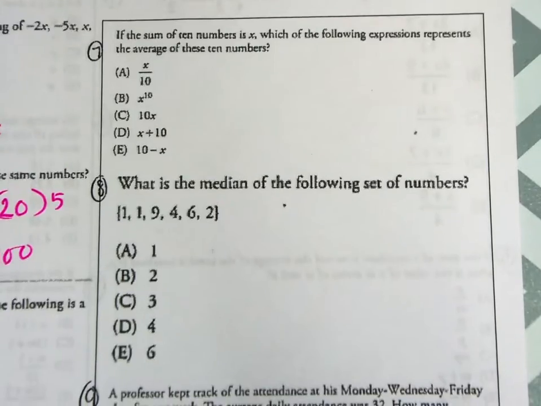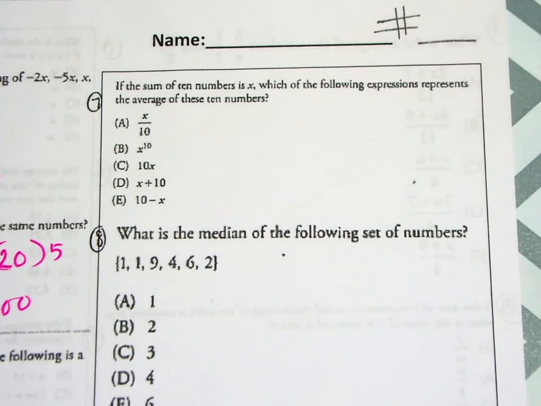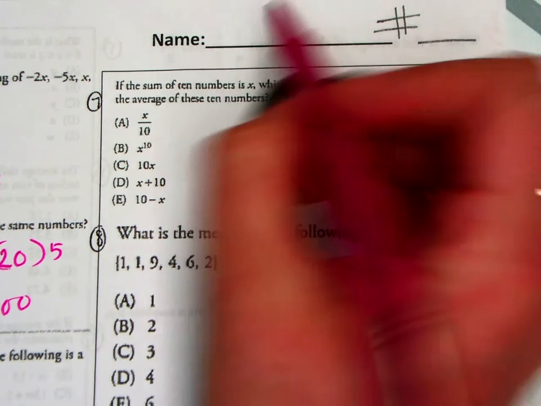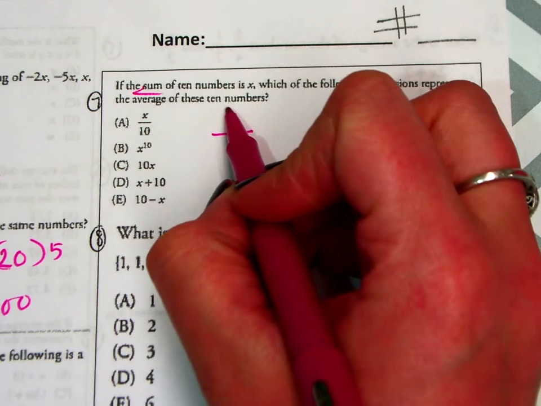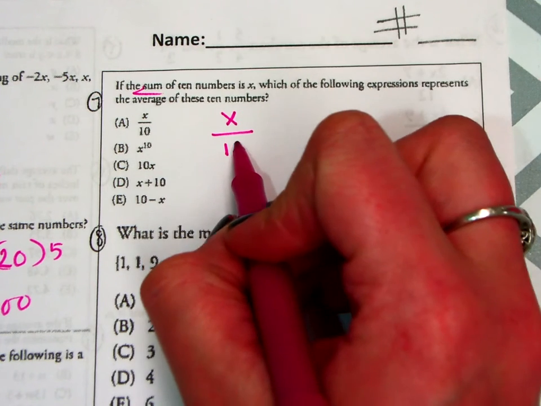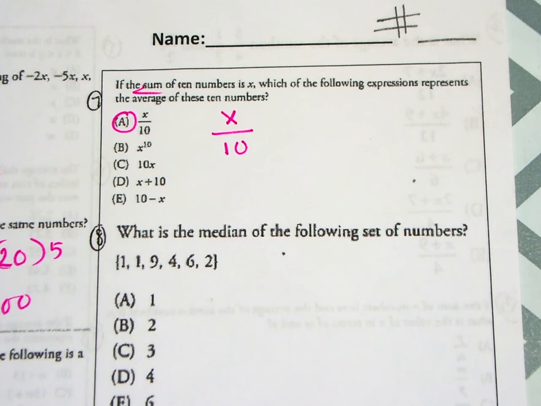Number 7. If the sum of the 10 numbers is x, which of the following expressions represents the average of these 10 numbers? Well, average, remember, the sum is the top, so the sum is x. We're averaging 10 numbers. That is option A. It's just utilizing the formula and having you set up the problem.